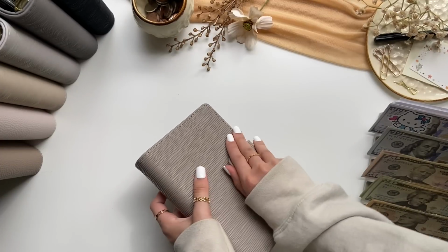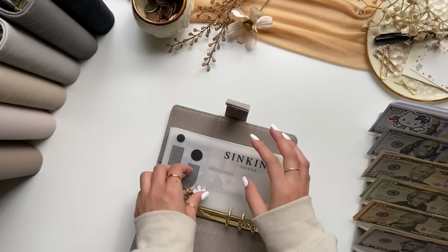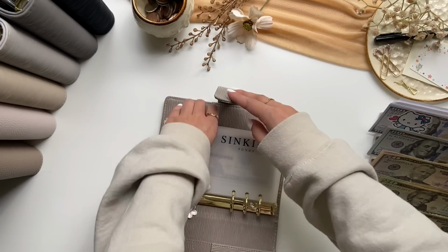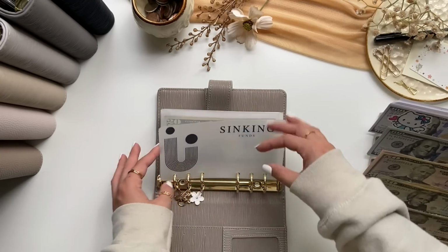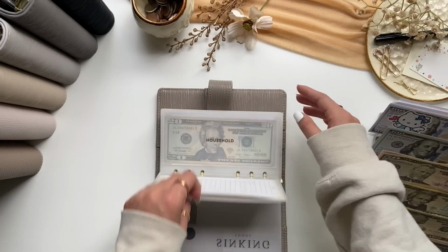I opened my curtains a little bit. I don't know if you can tell from the lighting, but the sun was coming in a weird way at first, so that's why I had my curtains closed, and so now the sun went away, so I opened up my curtains.